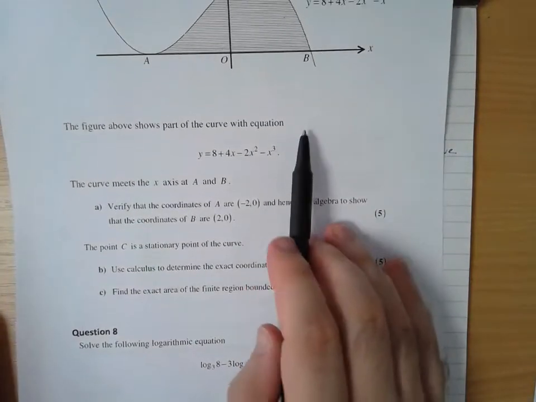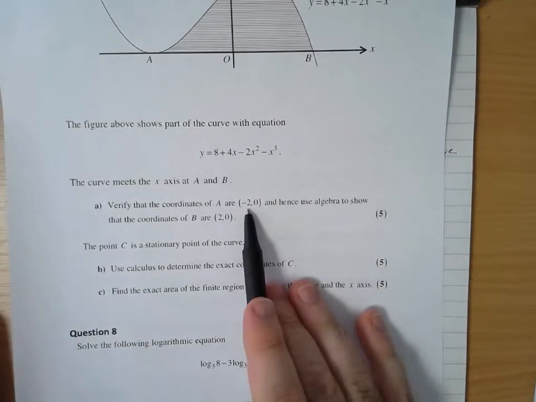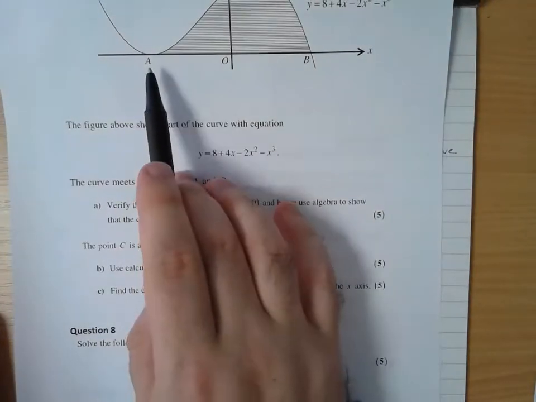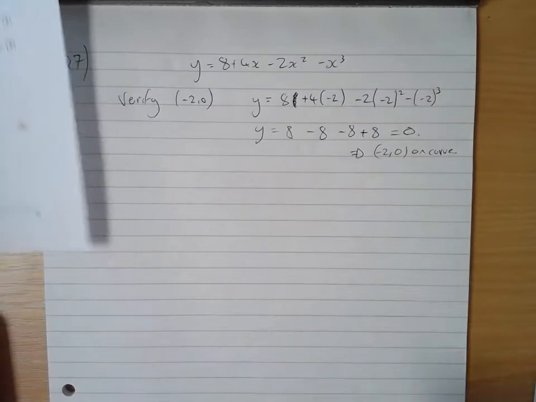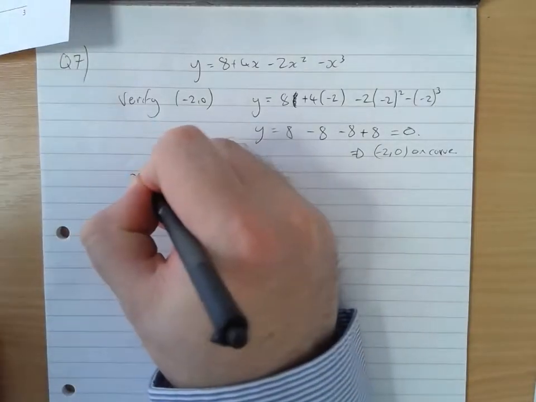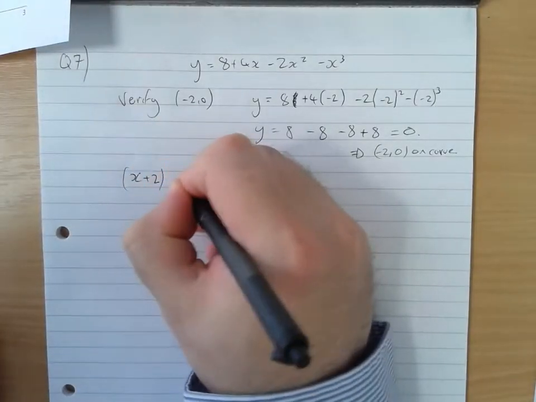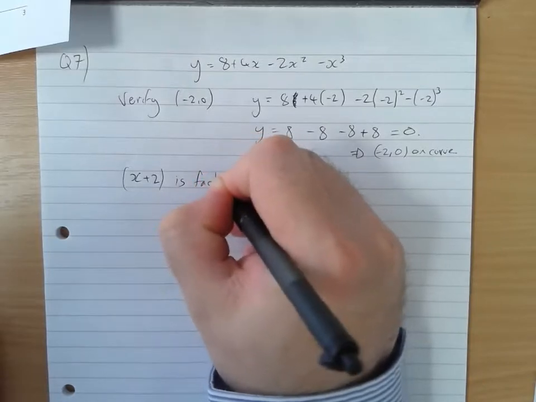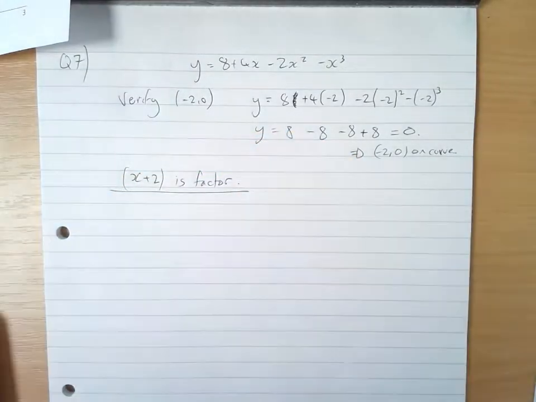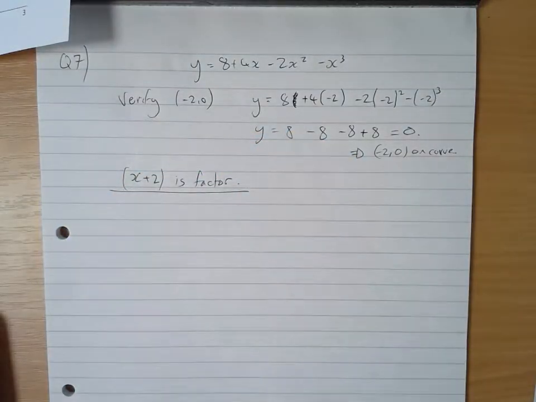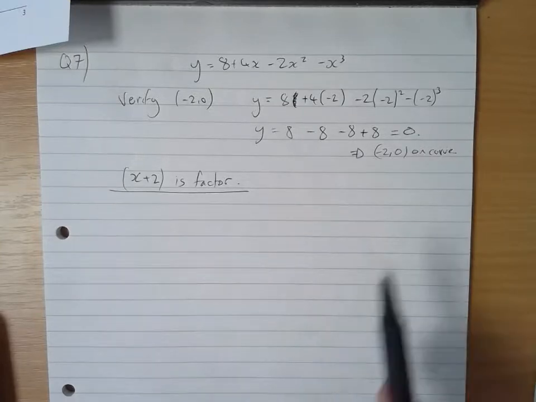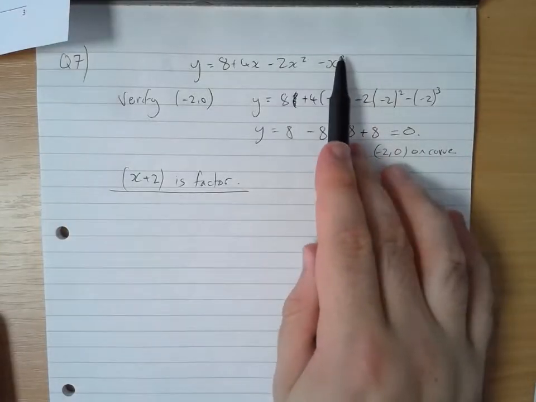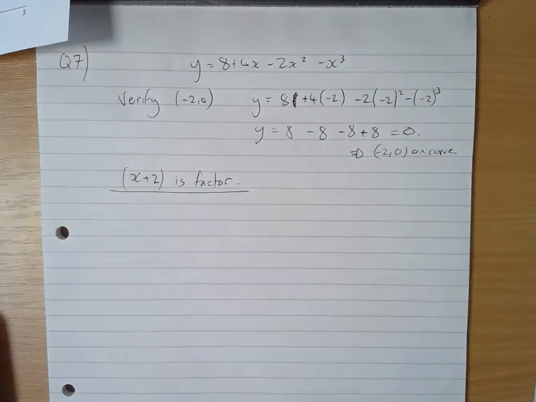What we do know though is that this has given us a factor. So we know that x plus 2 is a factor. So what we can do is use algebraic division to try and divide this out and get to our answer.